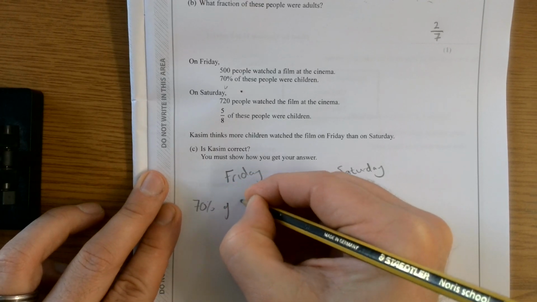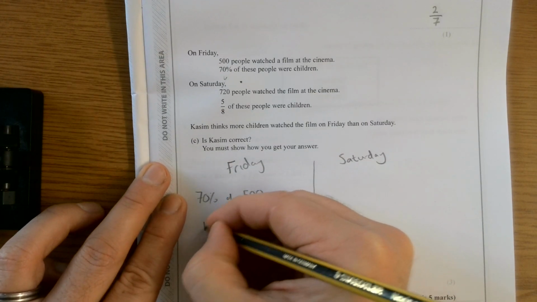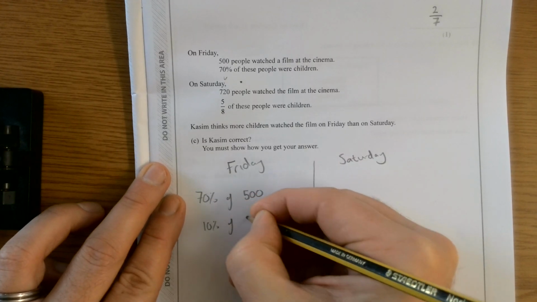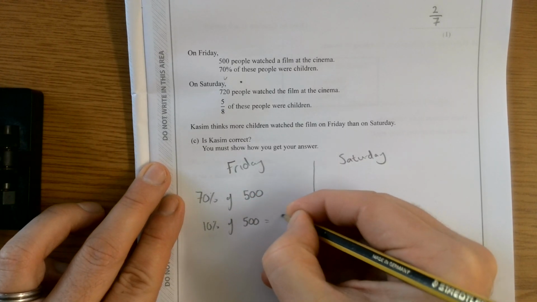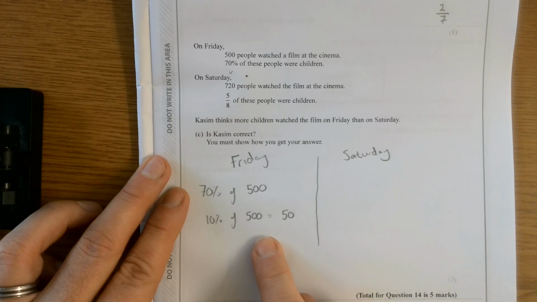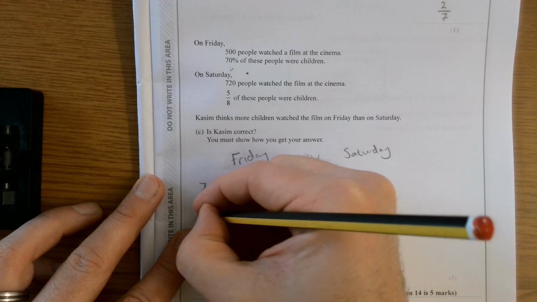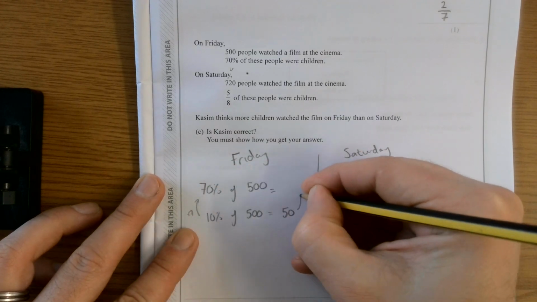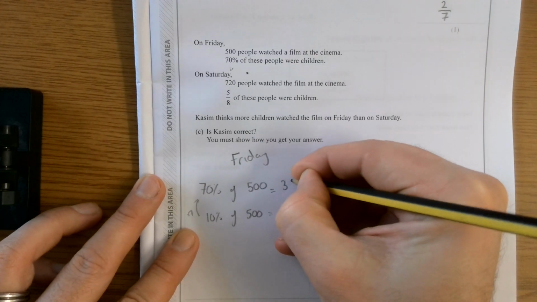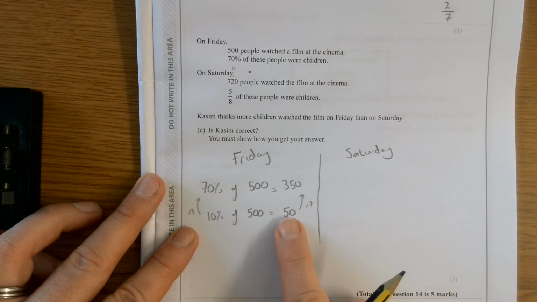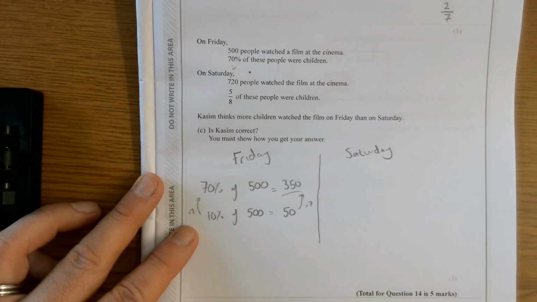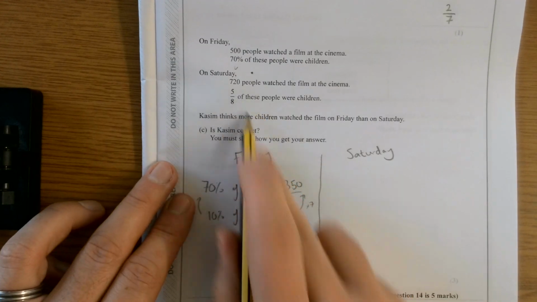Now that's probably a bit difficult to do in one step, so I'm going to work out 10% first. So to work out 10% of 500, I divide 500 by 10. So I know that 10% would be that. So for 70%, I'm going to need to multiply that by 7. And that gives me an answer of 350. So there's a mark just for writing down that number there.